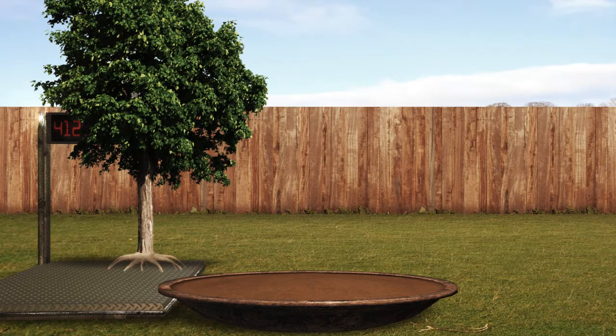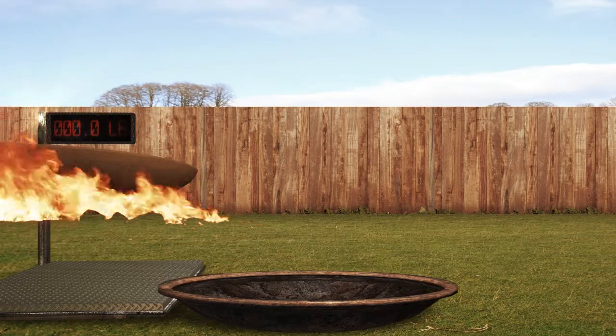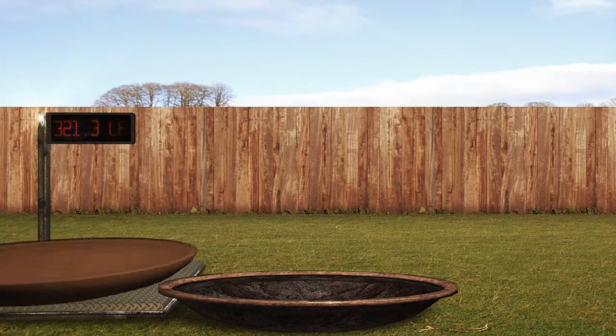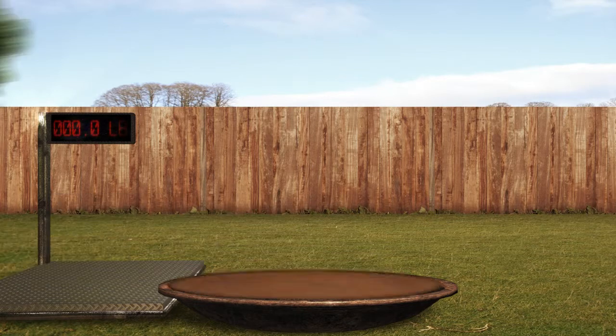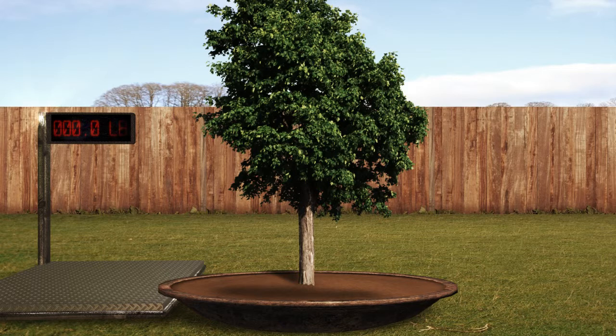How much do you think the dry soil weighs? 306.9 pounds. Basically the same. The tree gained 247 pounds. But if it did not get it from the soil, then where did it come from? Surprisingly, the air. A tree is mostly just carbon from carbon dioxide in the air. That's right. This tree you are looking at, with all of its strong, hard mass, is built from air.